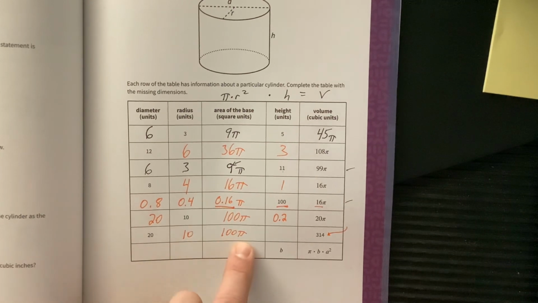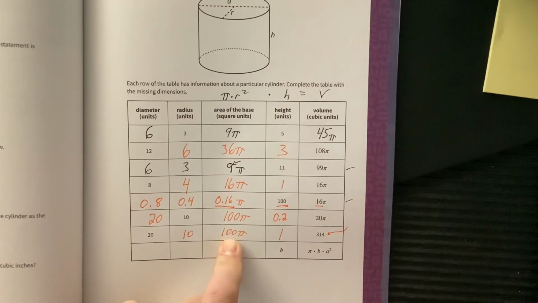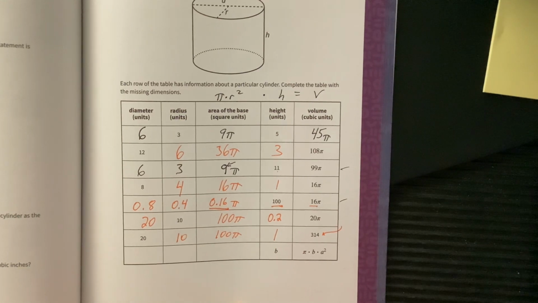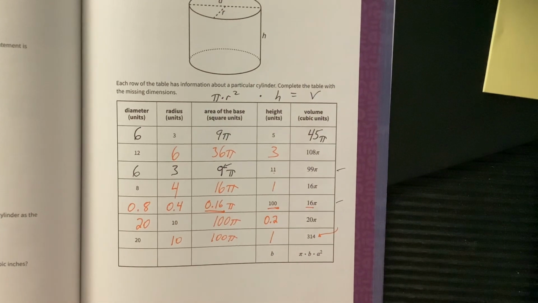So what's 100 times 3.14? 314. So this is already 314, so the height is 1. I don't know if that was a misprint on their part or they just made it a little tricky. But yeah, watch that symbol at the end.